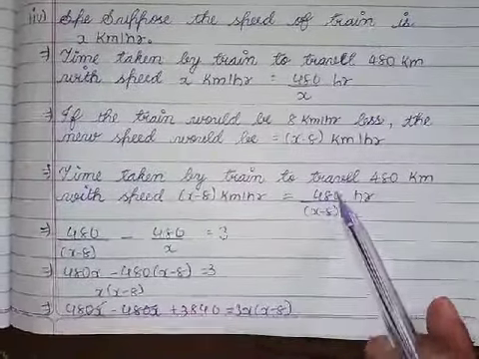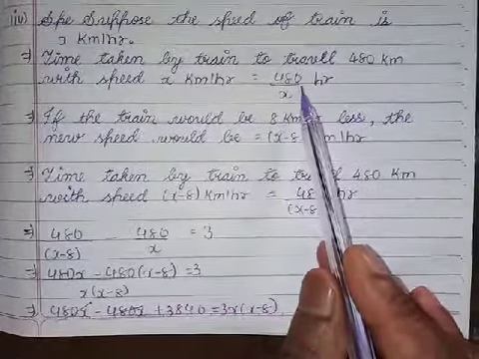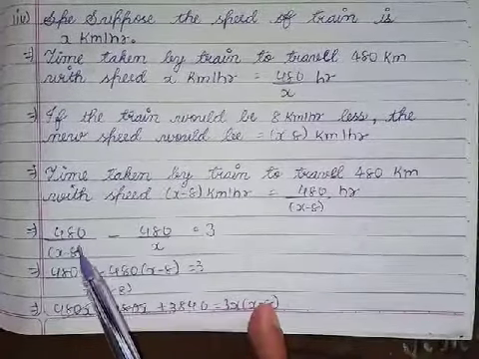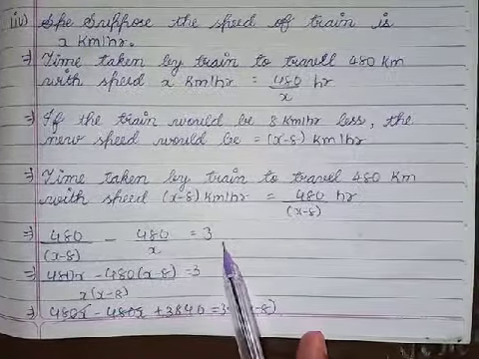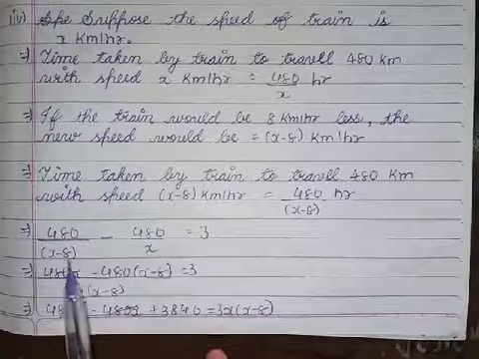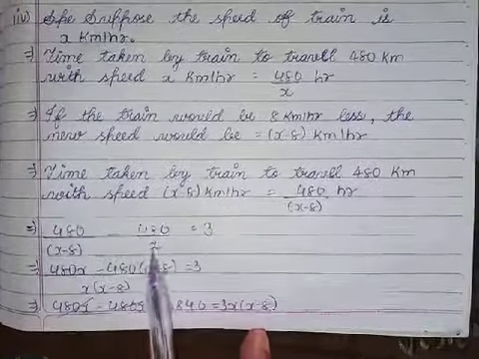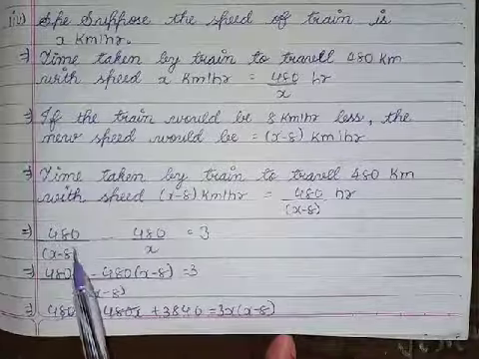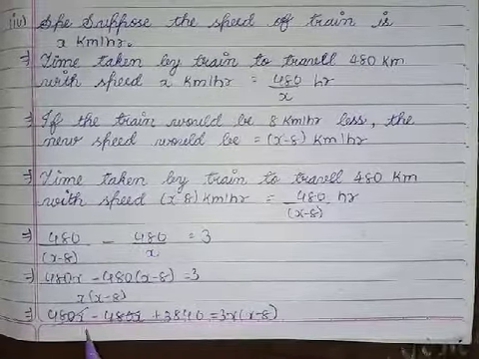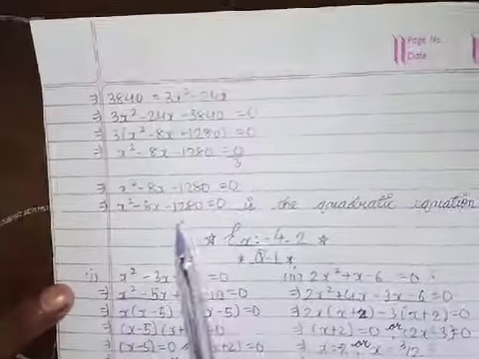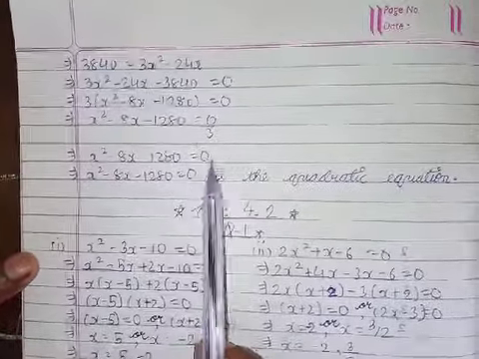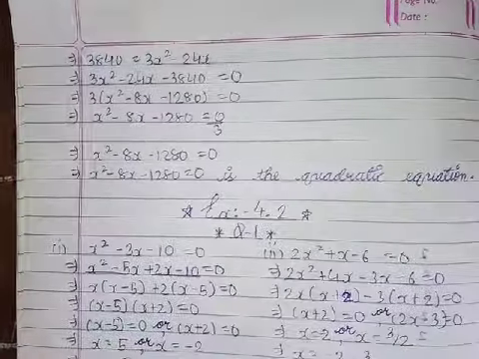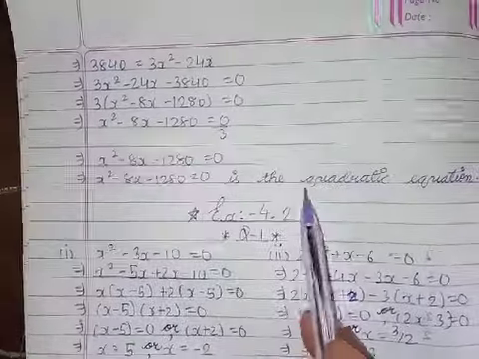So this fraction gives you more, and we subtract the less from the more. So 480 upon x minus 8 minus 480 upon x is equal to 3. If you simplify, it is just a question of LCM. So x into x minus 8 will go there. After simplification you will get your final answer: x square minus 8x minus 1280 is equal to 0, which is in the form of a quadratic equation. Here x will give you the speed of the train.